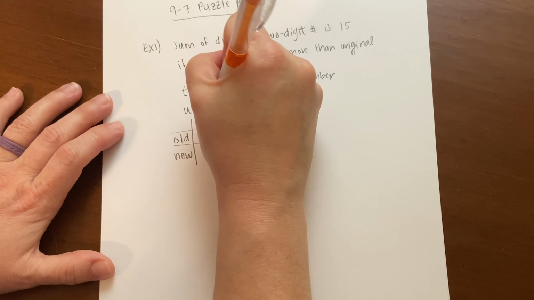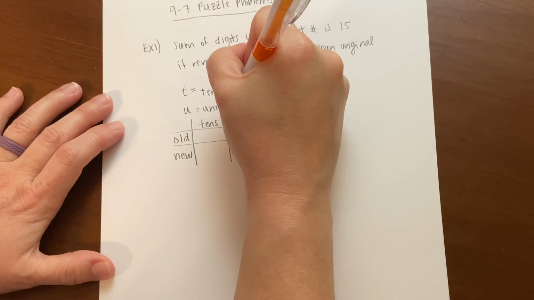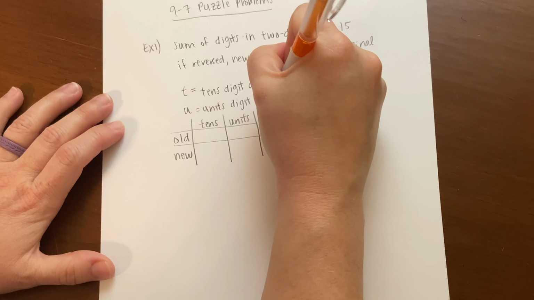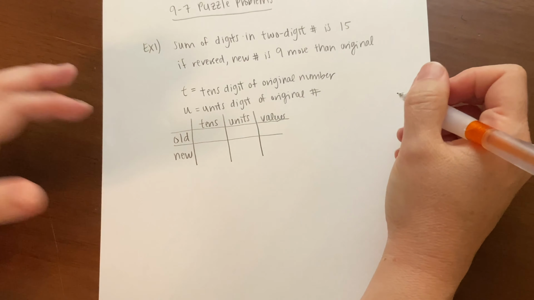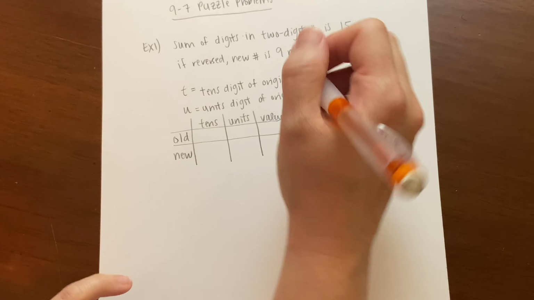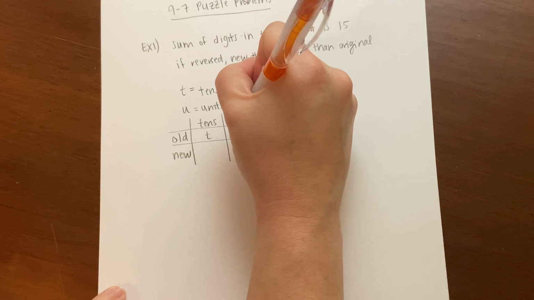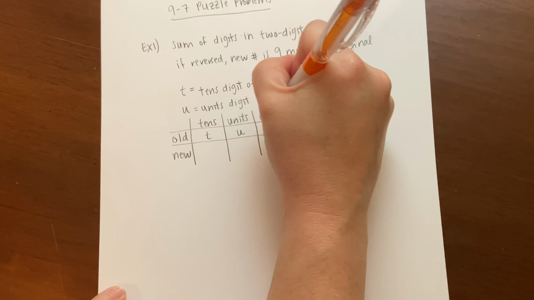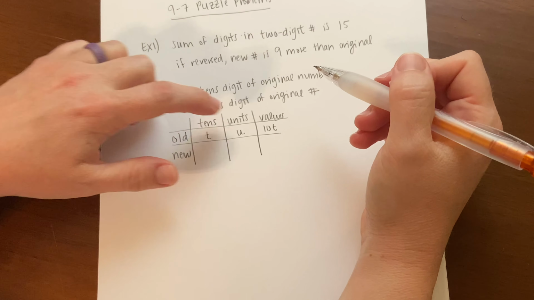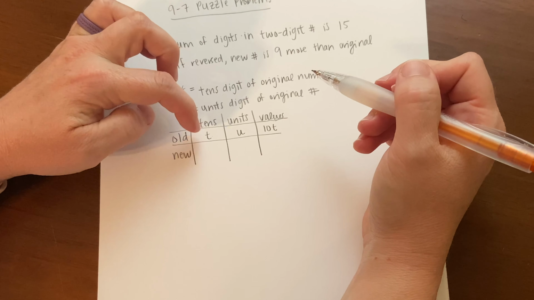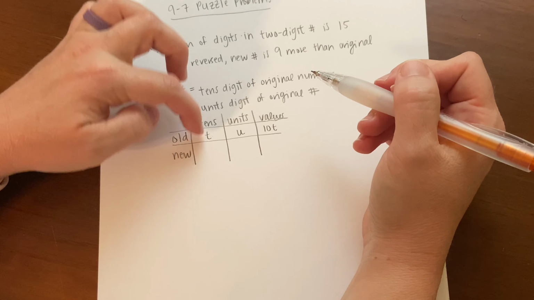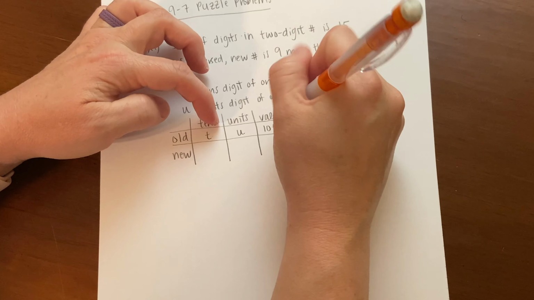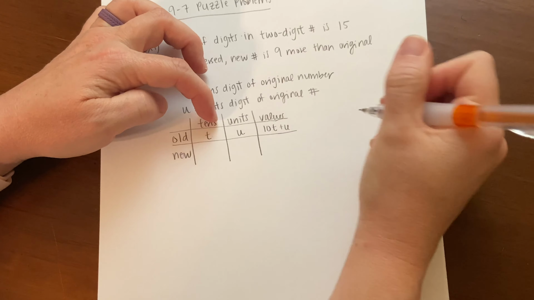Then we've got the tens place, the units place. Again, that's the ones place. And then we've got the value of the number once we put it together. So in the original number, the old number, the tens digit is T and the ones digit is U. We know that the tens digits are worth 10 each. So like if we had the number 53, this would be 5 times 10 to make 50, and then plus 3 to make 53. So we've got 10 times T plus U.